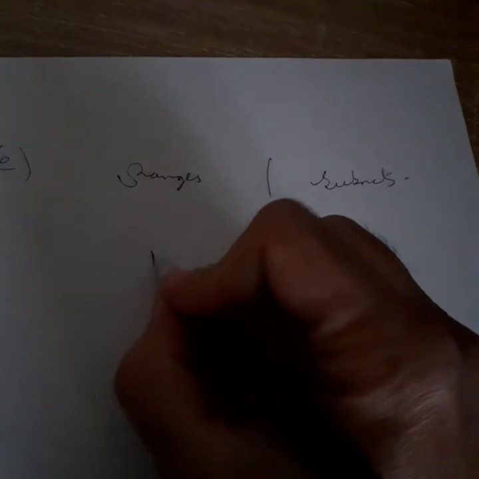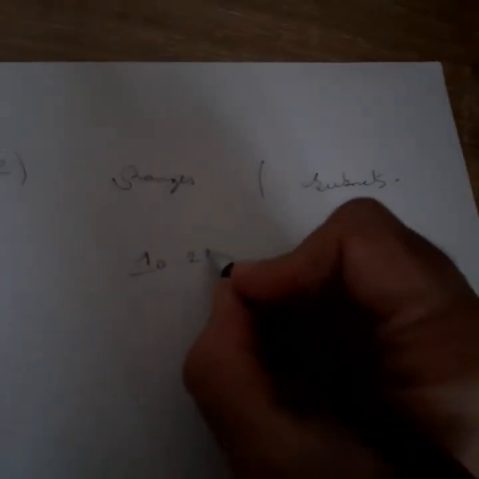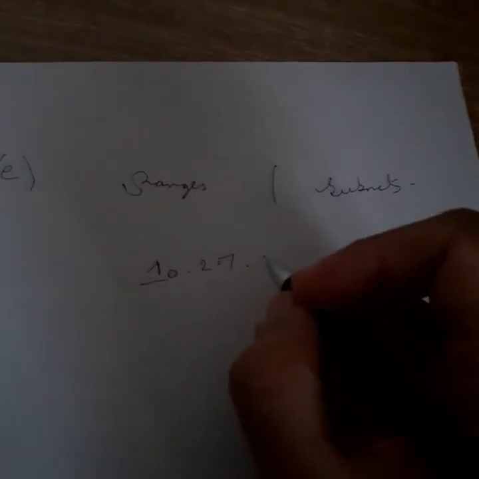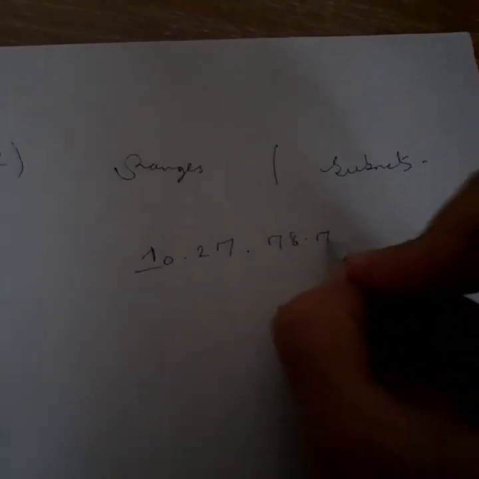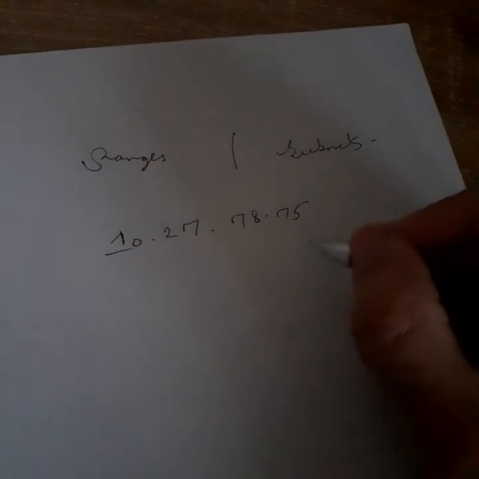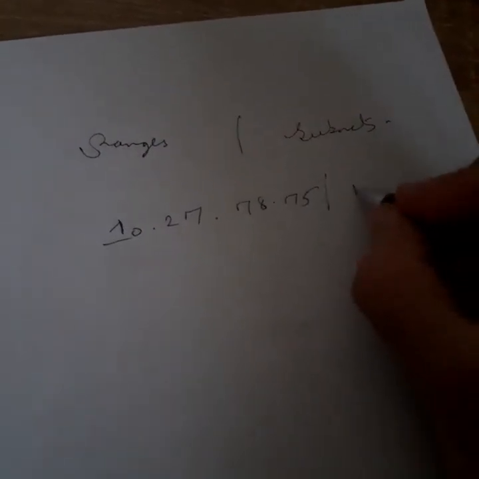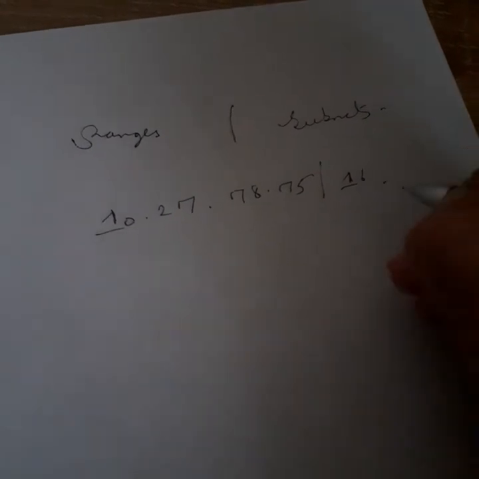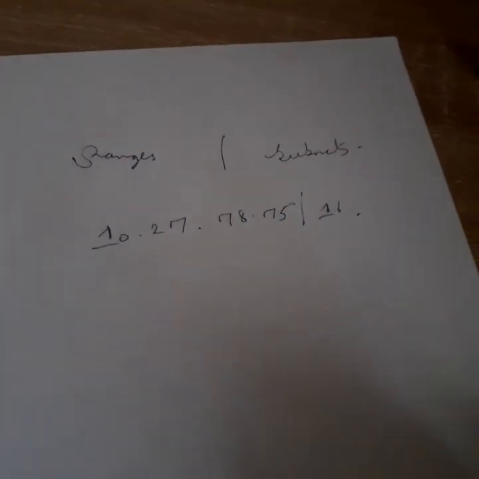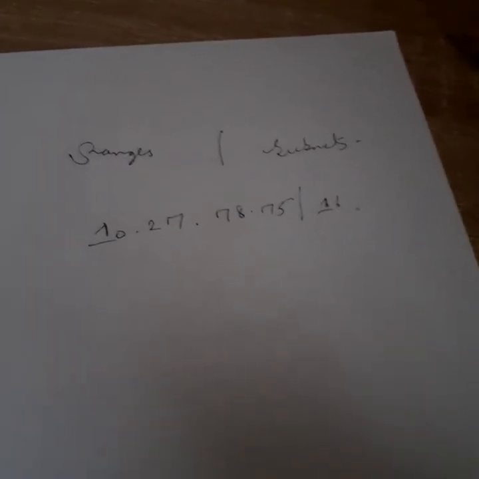Right, so I want all of you to just focus on this class A IP address: 10.27.78.75. That was our IP address, and that was our mask, which we have solved, maybe all of it.